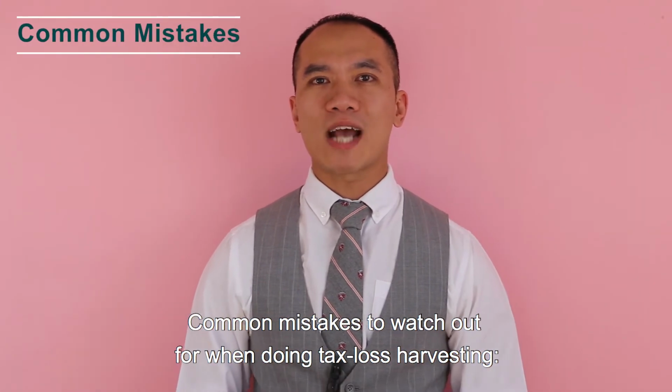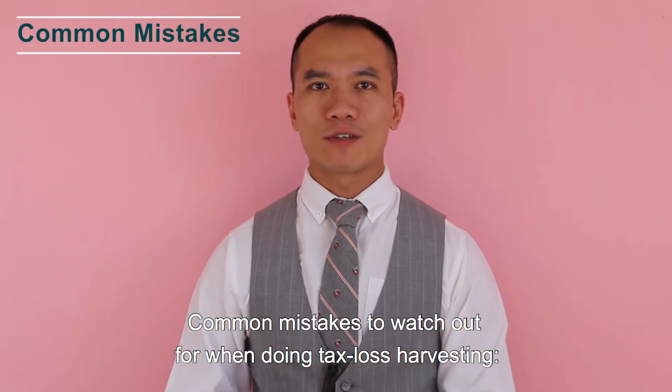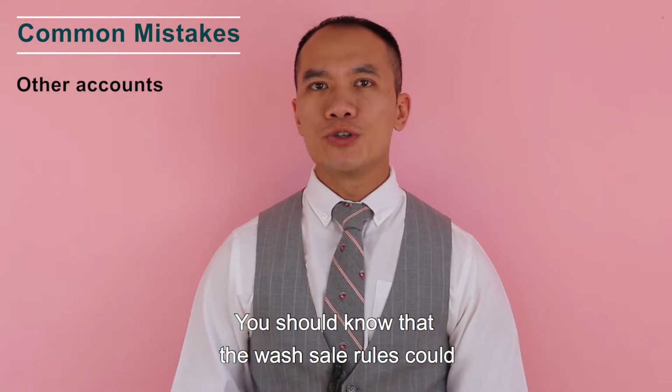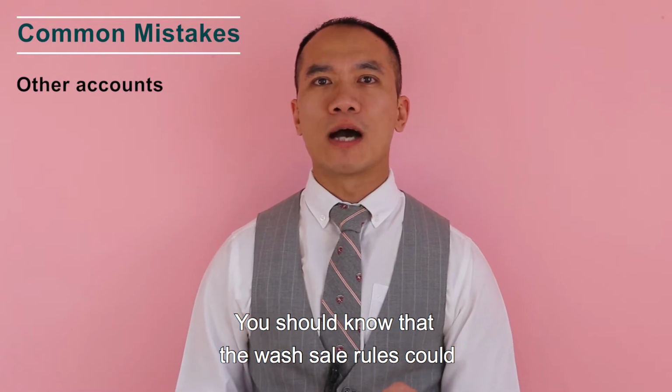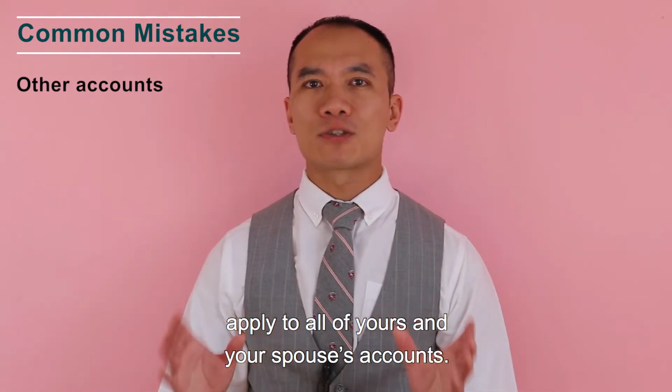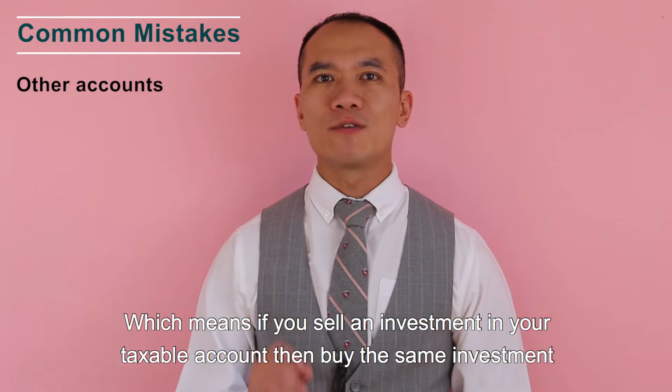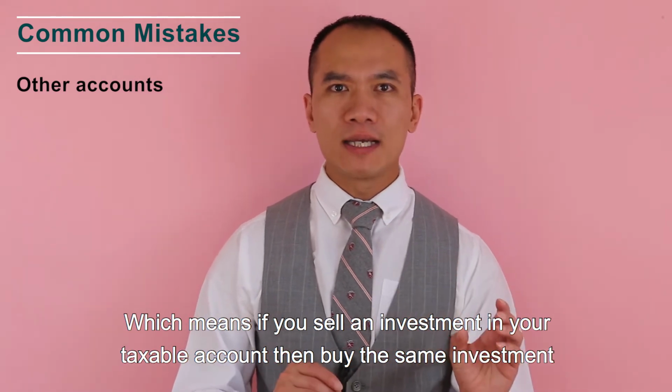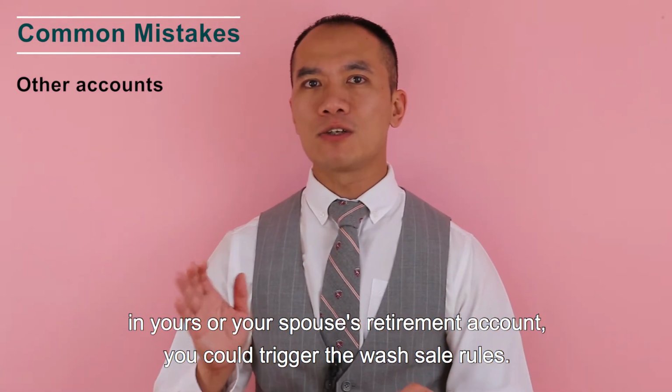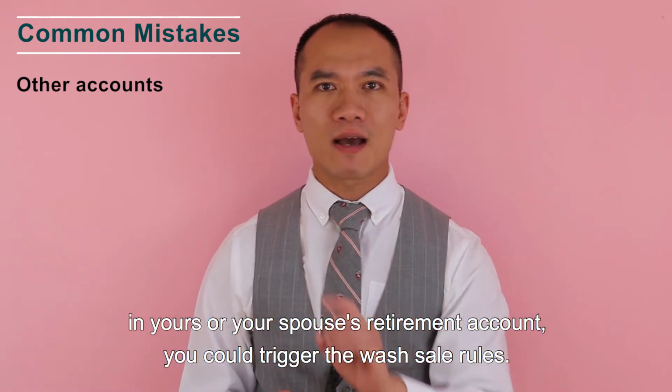Common mistake to watch out for when doing tax loss harvesting. You should know that the wash sale rules could apply to all of yours and your spouse's accounts. Which means if you sell an investment in your taxable account, then buy the same investment in yours or your spouse's retirement account.